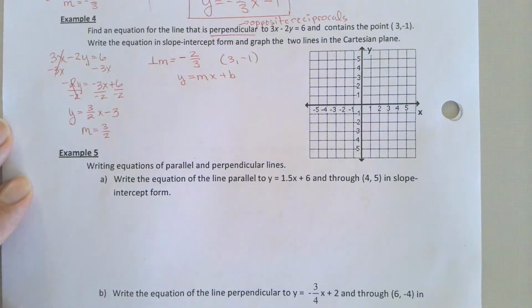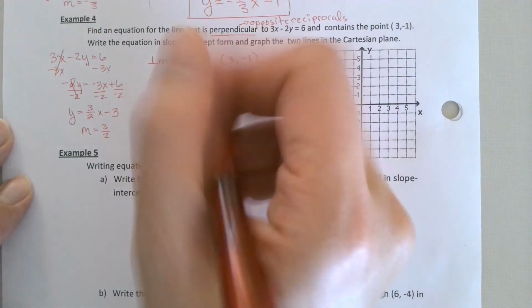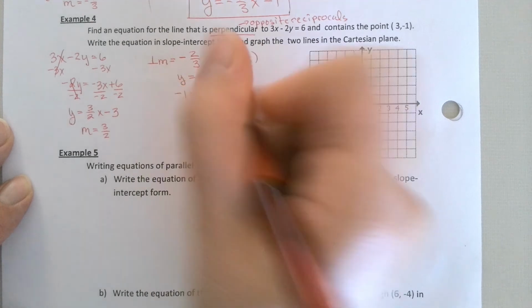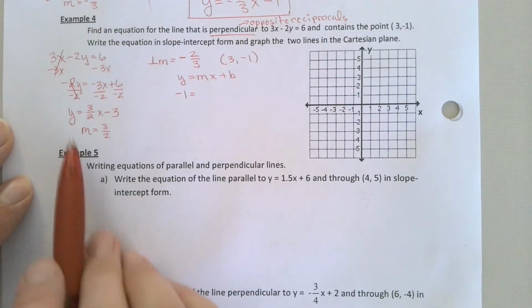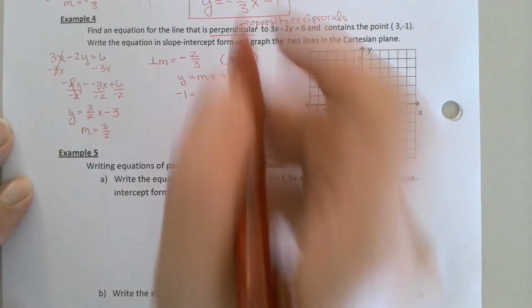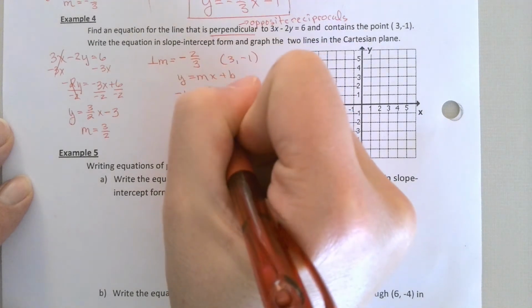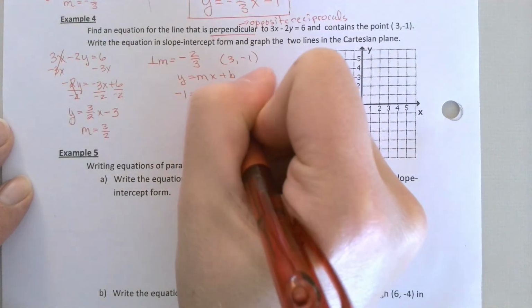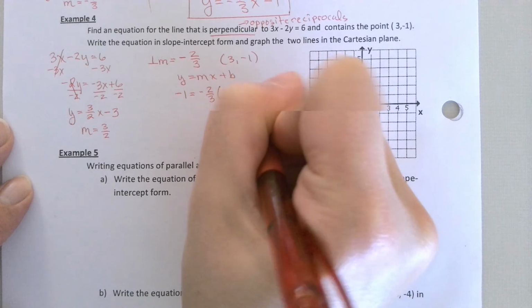And I'm going to fill in everything I know. So the y is negative 1. The m, we don't want to go back to the original. We don't want the same slope. We want the opposite reciprocal. So that's negative 2/3. And then we have x is 3, and then plus b, what we're trying to find.